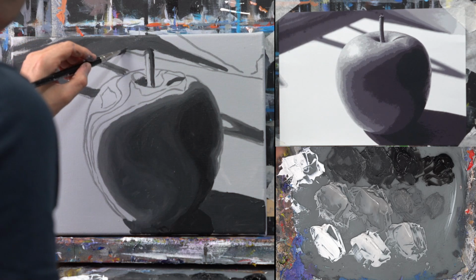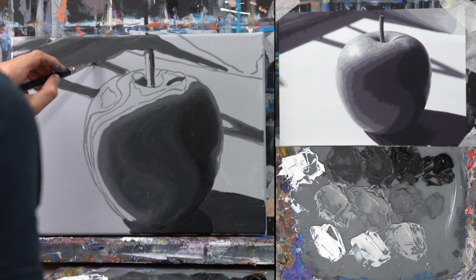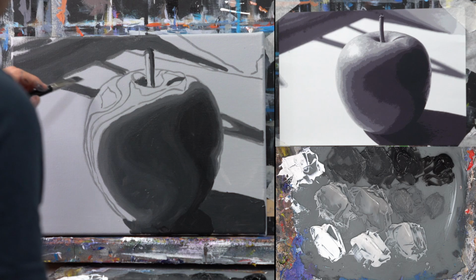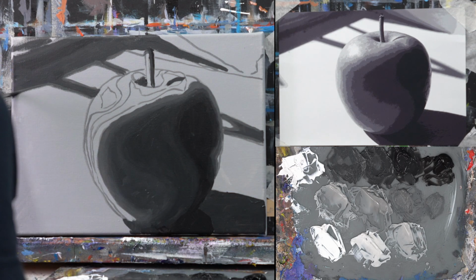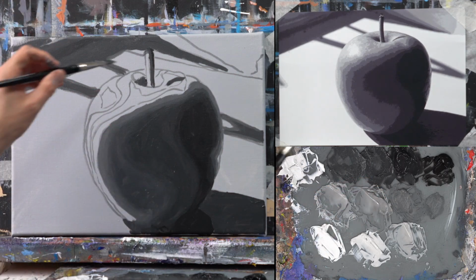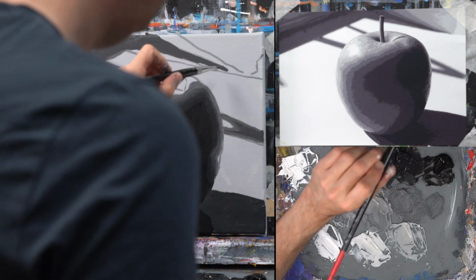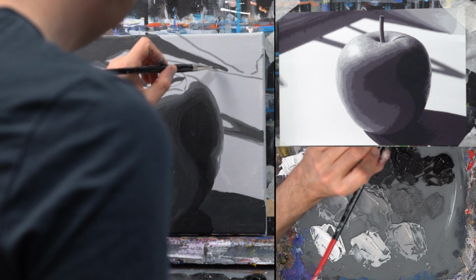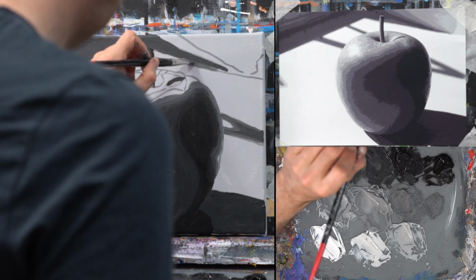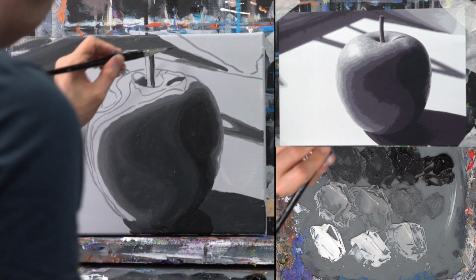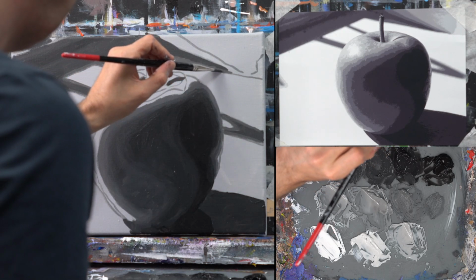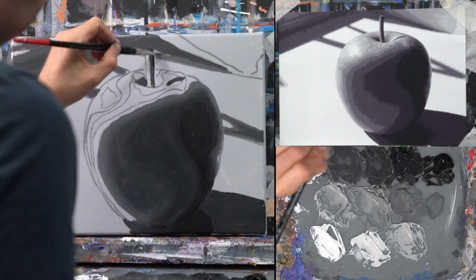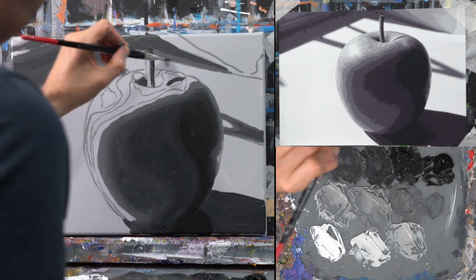You see, I do it like that and they get a little bit softer. So that's a way of optical blending, you could say. What am I doing here? Oh yeah, this is for here, so this is a good tonal value for over here. There we go.